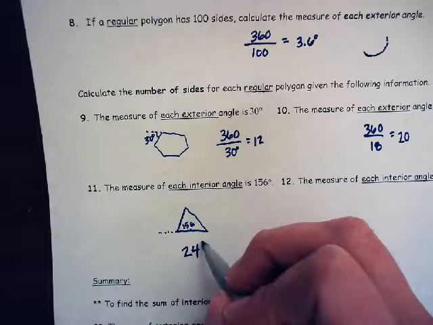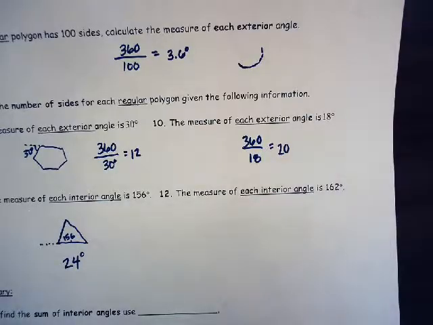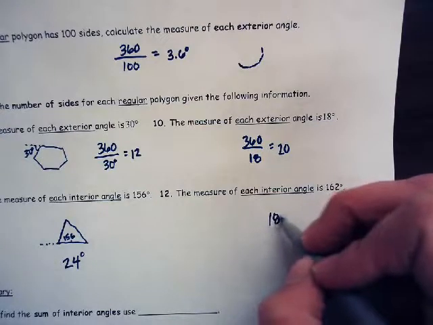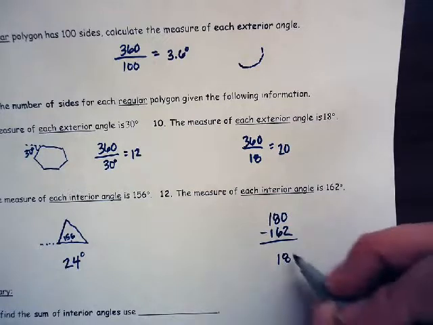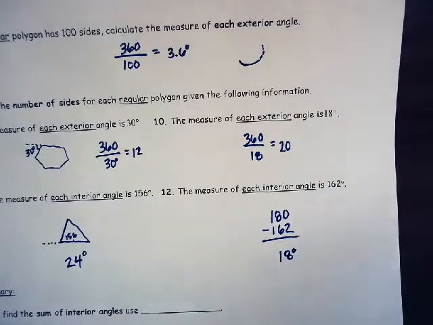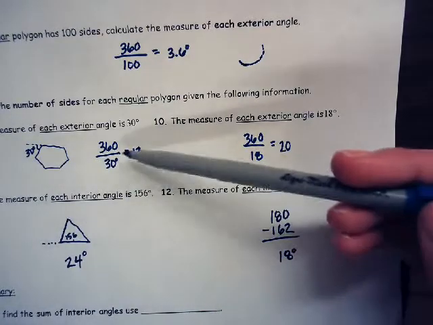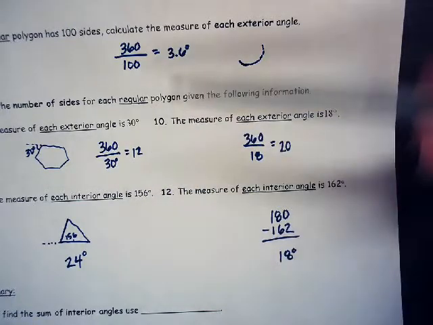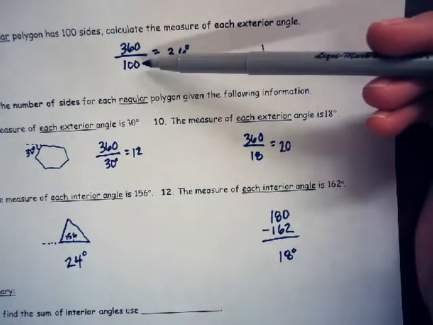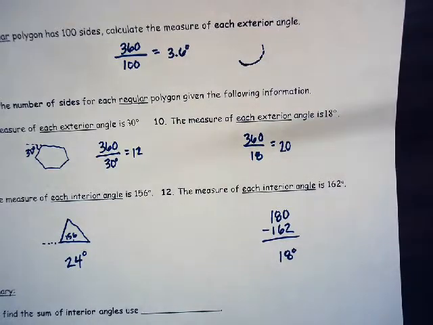Okay, the measure of each interior angle is 162. So remember, it makes a linear pair. So I'm just going to take 180 minus 162, and I get 18. That's the measure of each exterior angle. So on these bottom two, we were using the information that the interior angle makes a linear pair with the exterior angle. And up here, we were just dividing the sum of the exterior angles by either the angle measure to get the sides, or we could divide it by the number of sides to get the angle measure. It works both directions on that one.